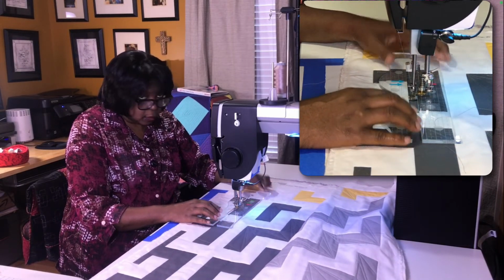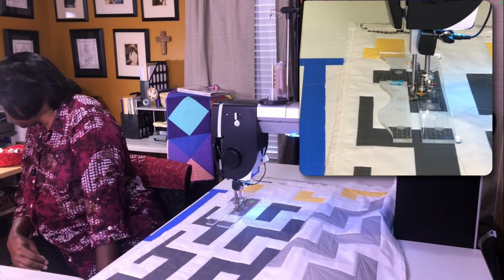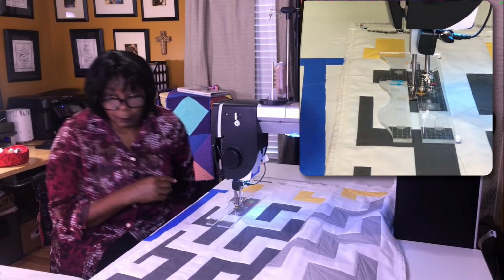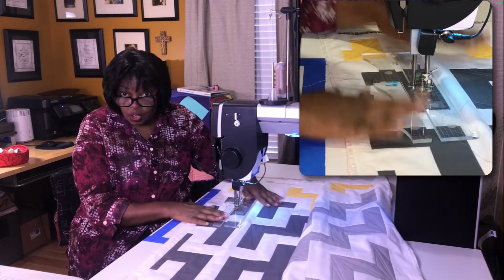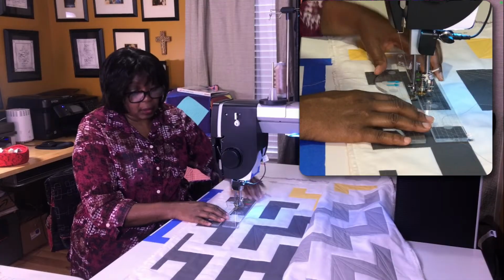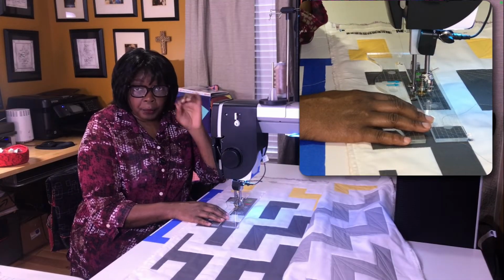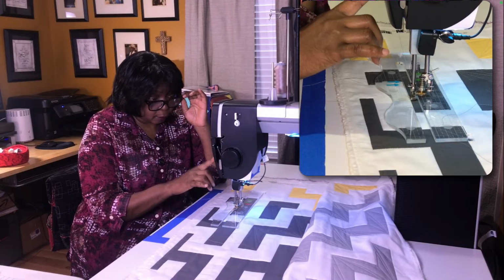So back in, when was it? I think it was 2022, I became a Bernina ambassador. And that's how I got this machine, as an ambassador for Bernina. And Bernina has done just an amazing job with the sit down.